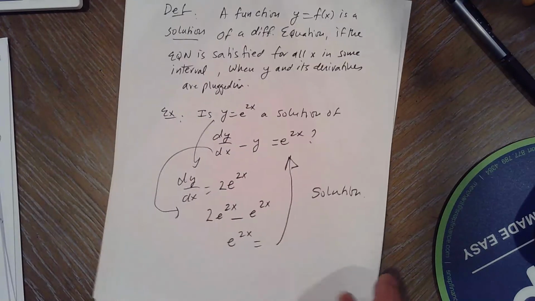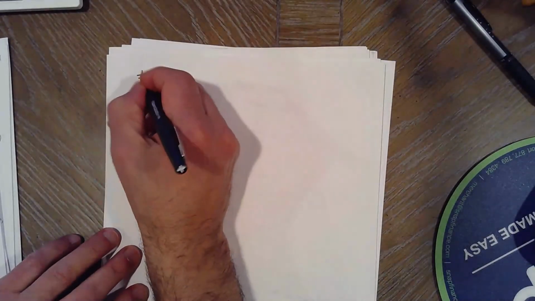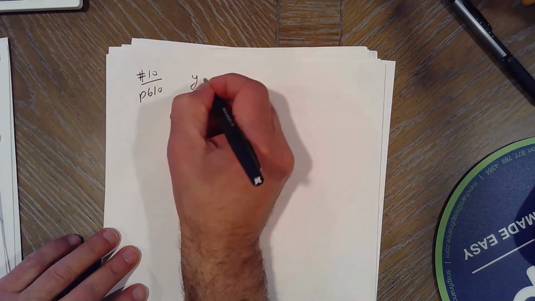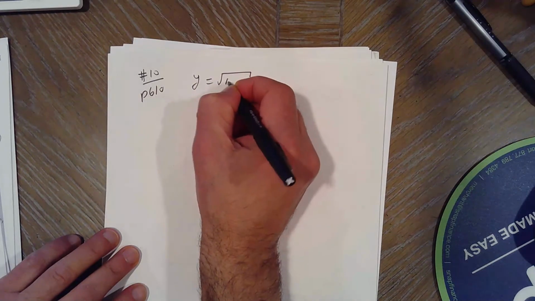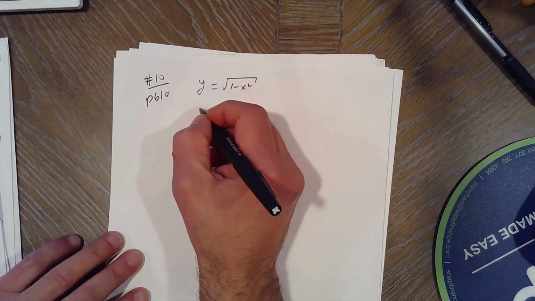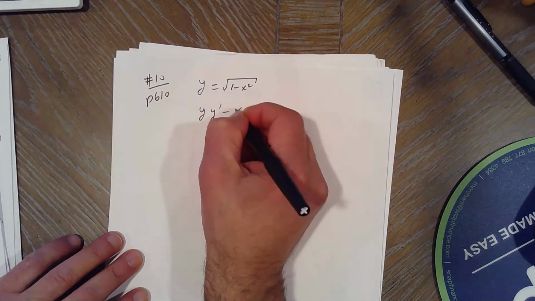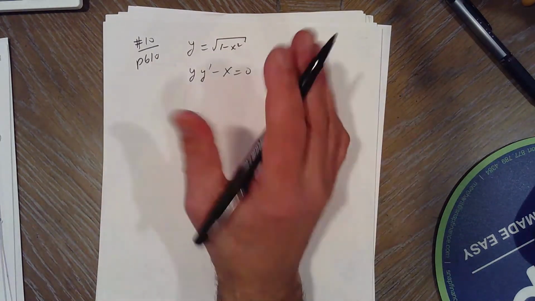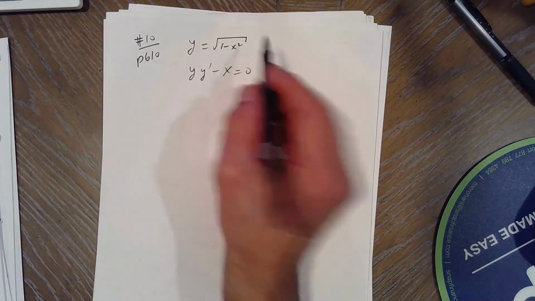Number 10, page 610 from your textbook. Again, they give us y equals square root of 1 minus x squared and y prime minus x equals 0. So is y a solution of this equation? Before we do that, we want to find y prime.